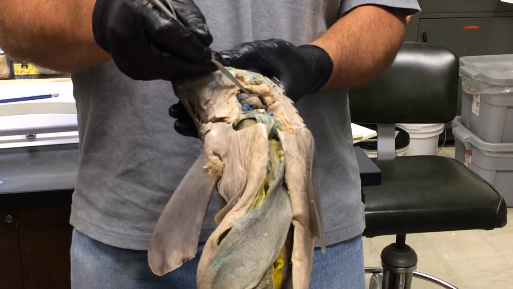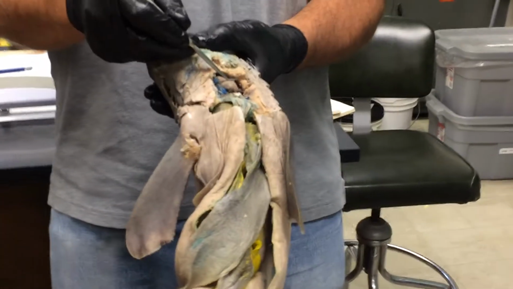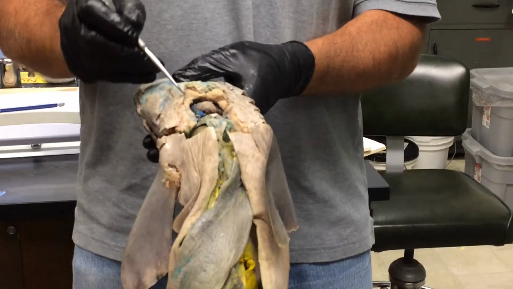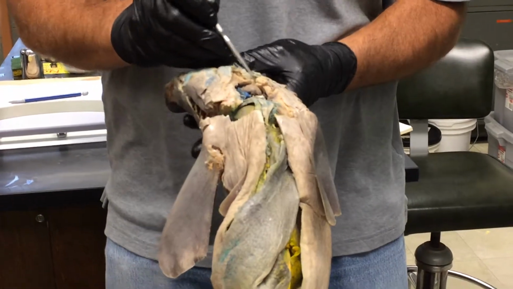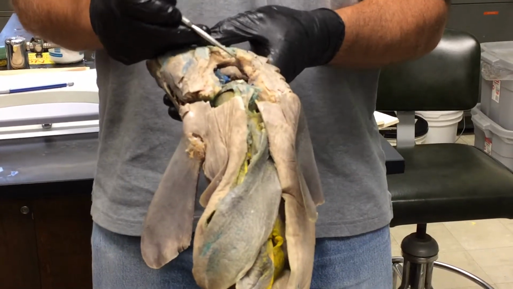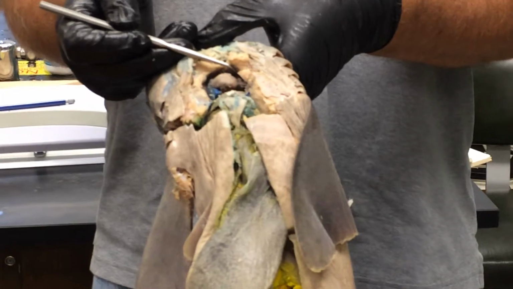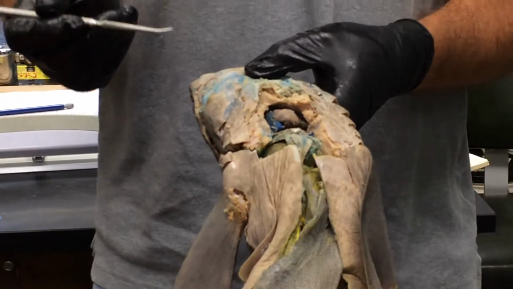And if I touch the outside of the heart, that would be the visceral pericardium. If I touch the inside lining of the pericardial cavity here, that would be the parietal pericardium. Okay, so that's the distinction made there.